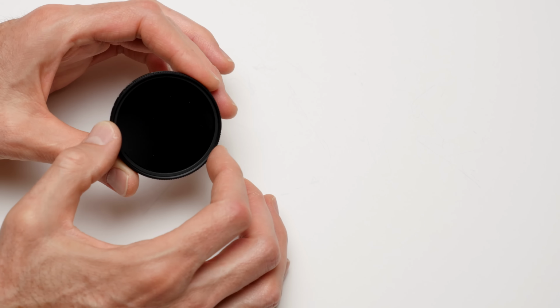Okay, so then why do you need a variable ND filter? Well, the nice thing about a variable ND filter is it allows you to dial in exactly how much light you want to cut to get exactly the look you want.